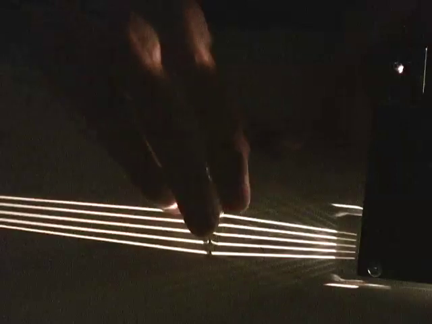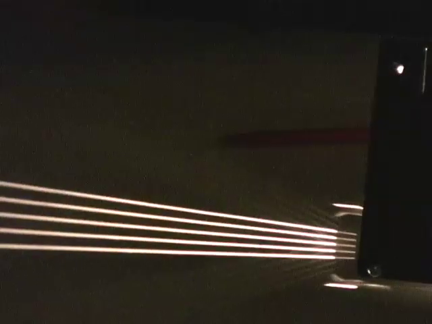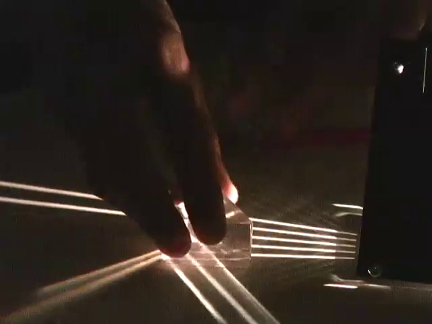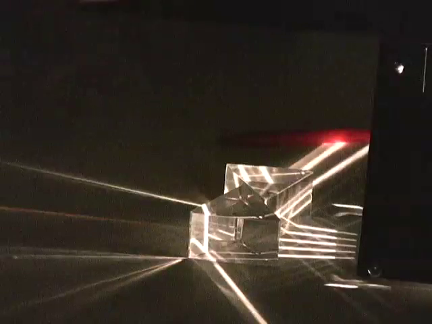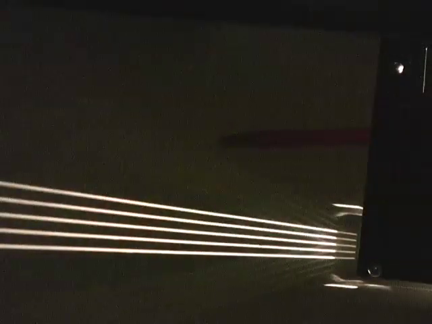On the other hand, if you place the prisms so that the vertices are touching like this, look what this has done now. It has produced a divergence. It has diverged the beam away, and we can produce a lens using that.